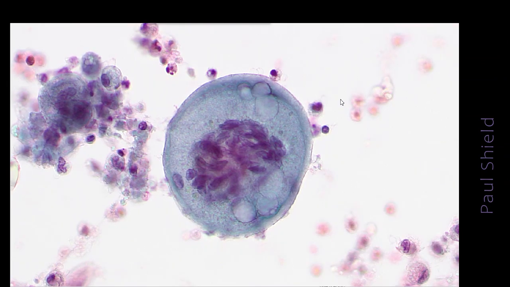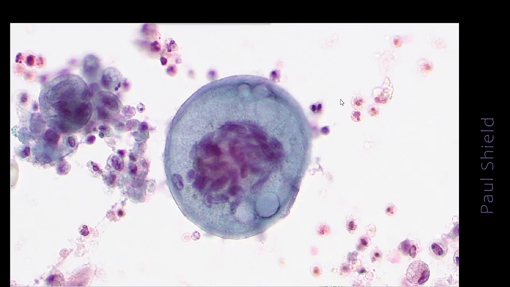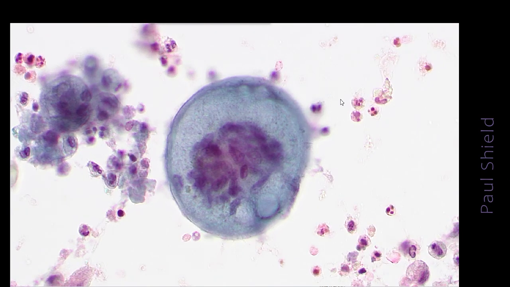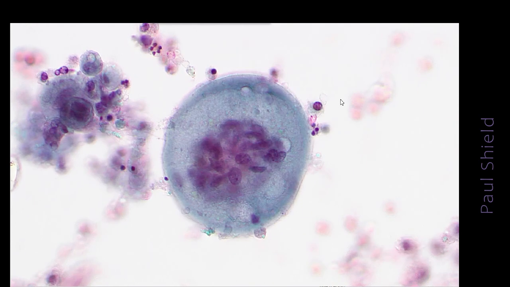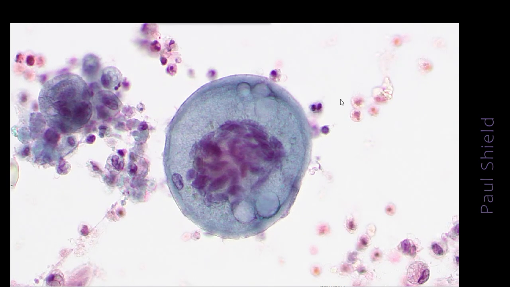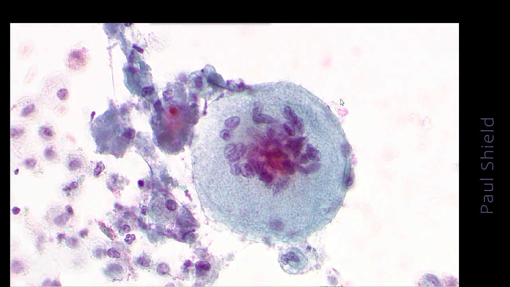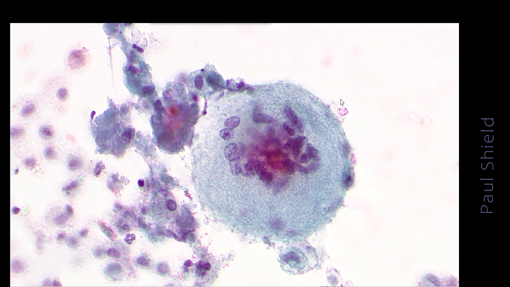Here's a nice giant cell. You can see it's got interesting cytoplasm with sort of foaminess and vacuolation and maybe some material inside it, and then a lot of nuclei that are all quite similar. Typical histiocytic macrophage type cytoplasm there.